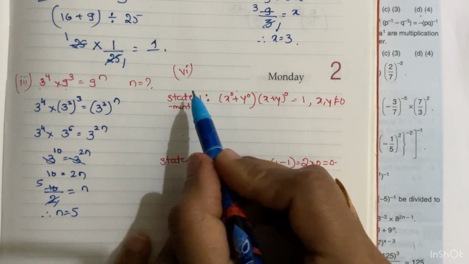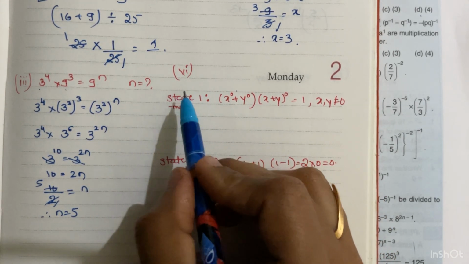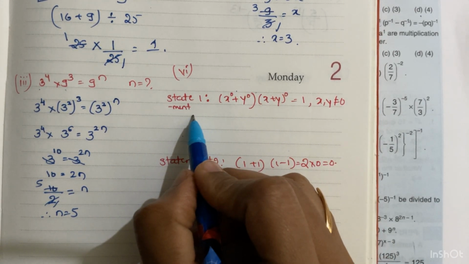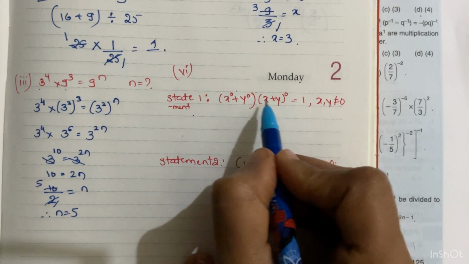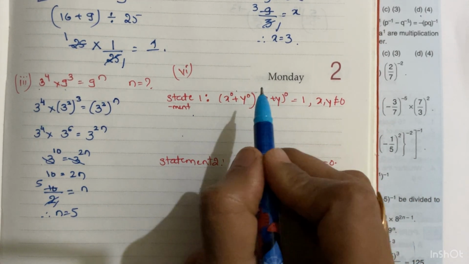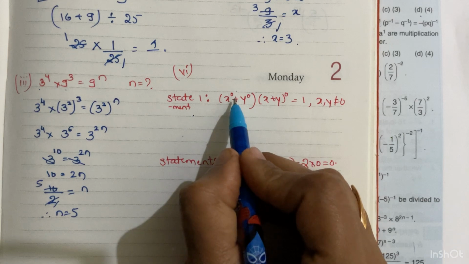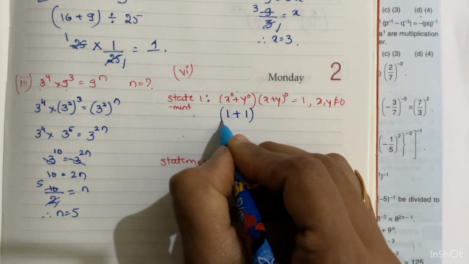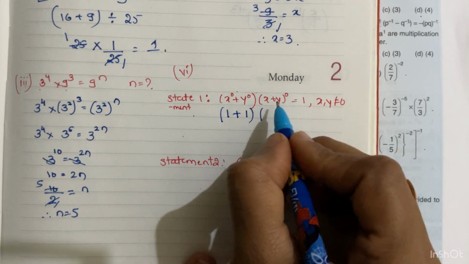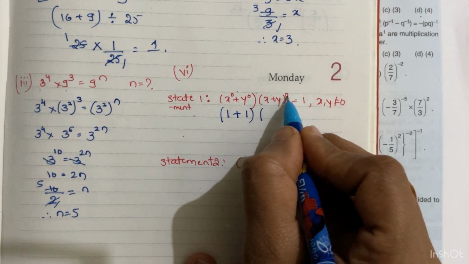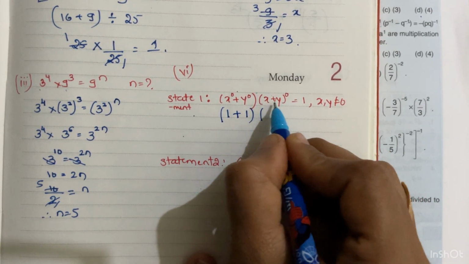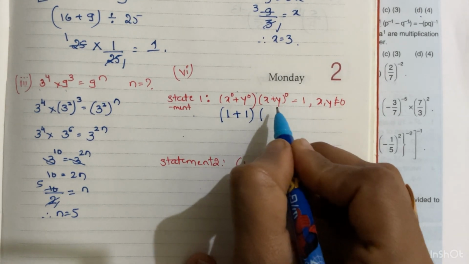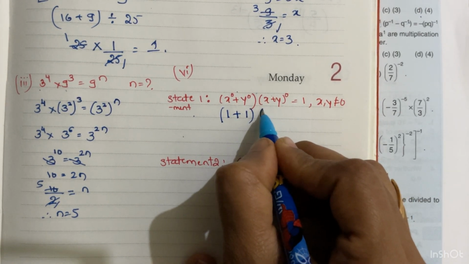Now we have a last question, question number 6 from the first main. Now statement 1, see in this again we know that whenever the power is 0, no, the answer will be 1. So x raised to the power 0 value we will get, that is 1, plus here it is 1, put it in the bracket. Now in the bracket, no, not required. See here, this 0, it is applicable for x plus y. So its value, it will become what now, 1.